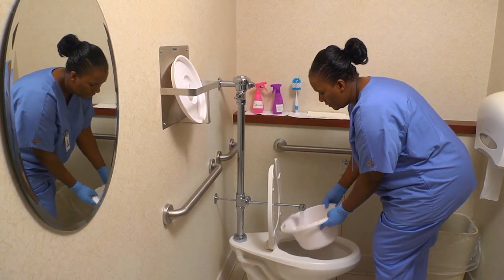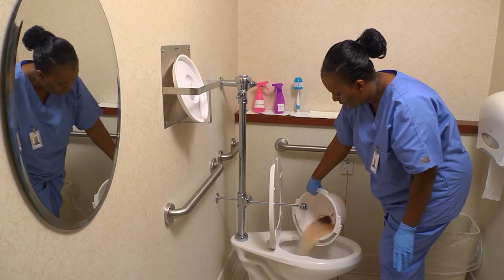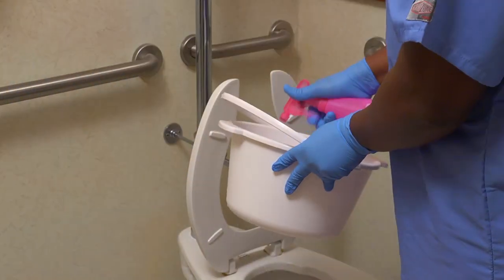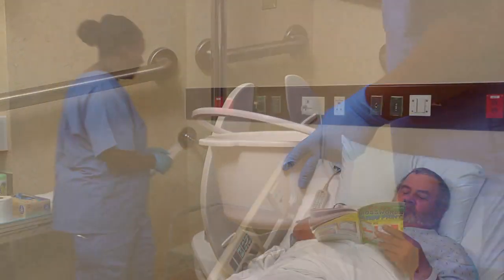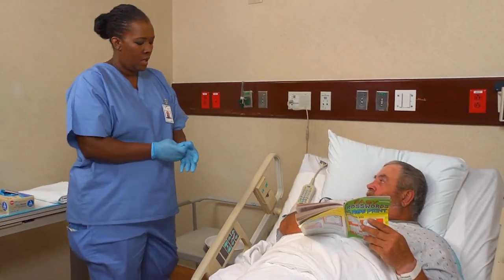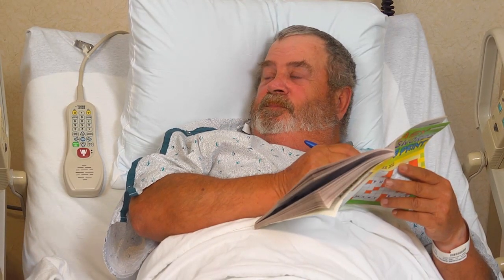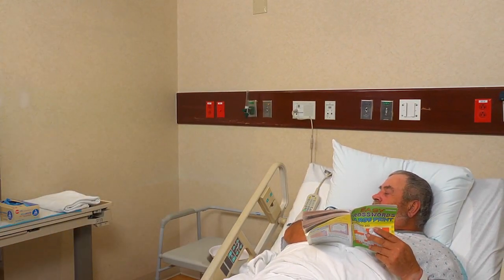Next, rinse the container. Pour the rinse water into the toilet and flush again. Also, clean and disinfect the container. Next, return the container to the commode. Close the lid of the commode and clean other parts of it if needed. Then remove your gloves, practice hand hygiene, and return the supplies to their proper place.